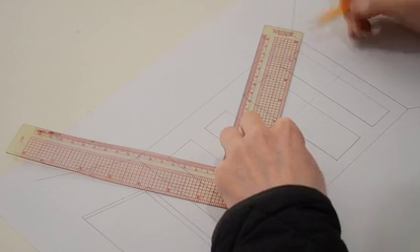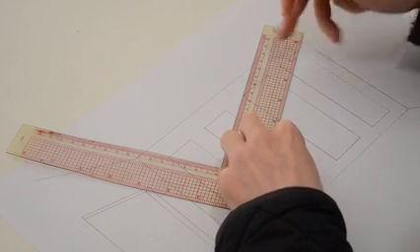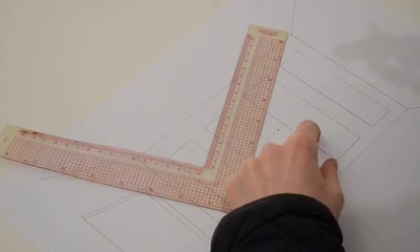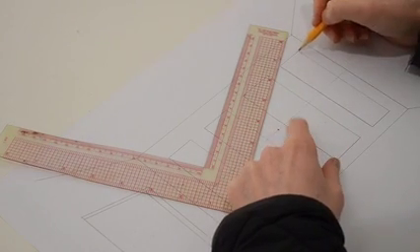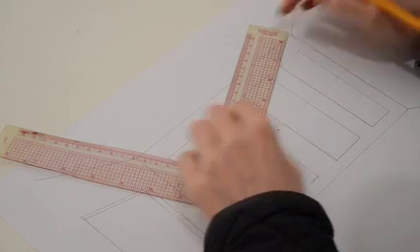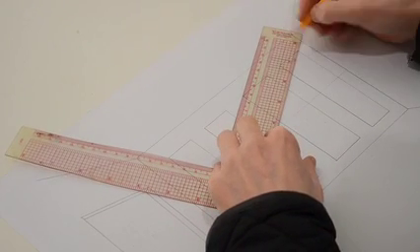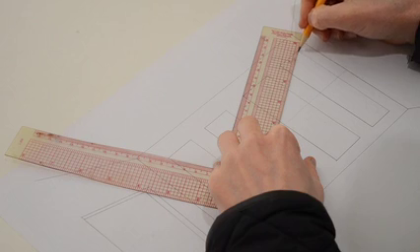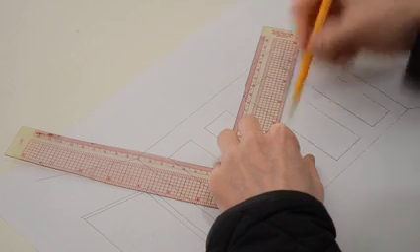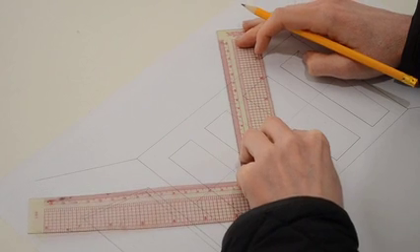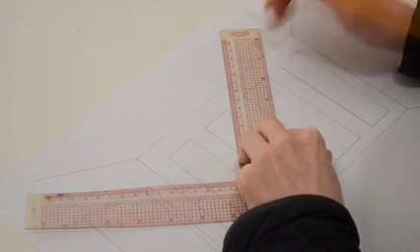So you're just going to start at the corner of your window. This is the bit of the window that goes back into space, so it's the sill of the window. Start at the corner of your window and just make a little line in line with your vanishing point. We're going to do that for each window.